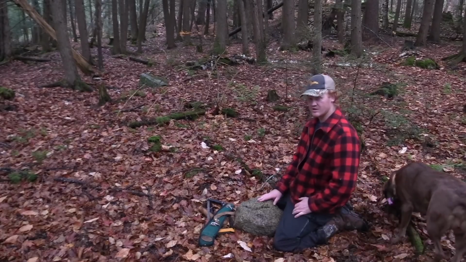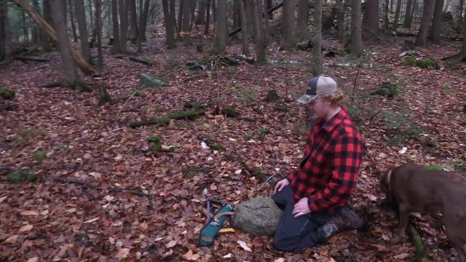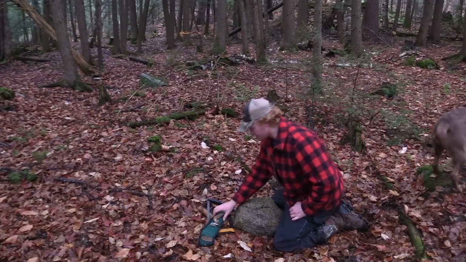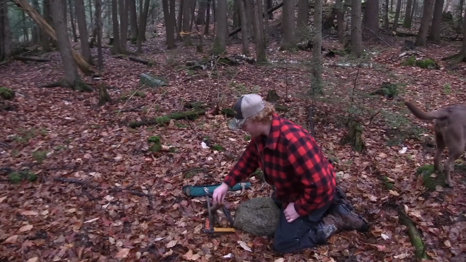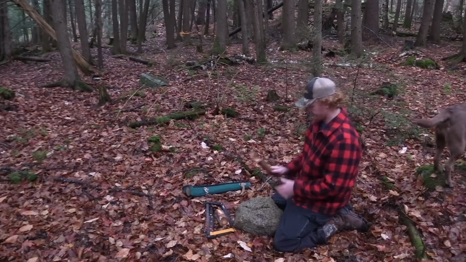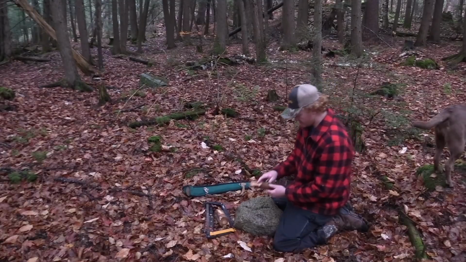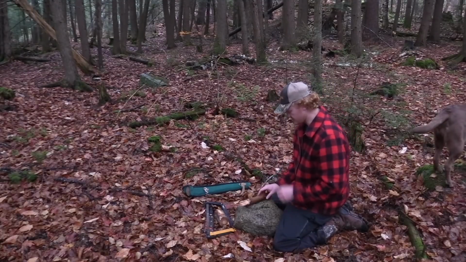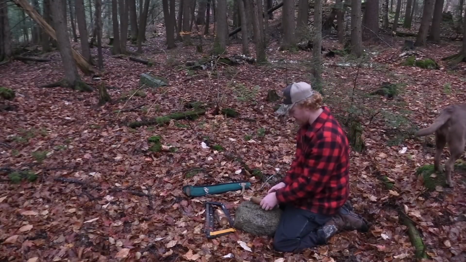So I've just got a little rock here as a platform. As you can see, it's soaked. But I'm not concerned about that because of the quality of what Fatwood is. I'm really excited about this dead branch piece. It looks like it has a high density of Fatwood.